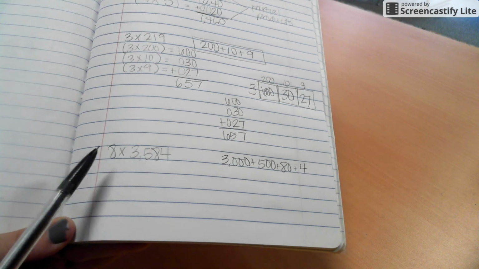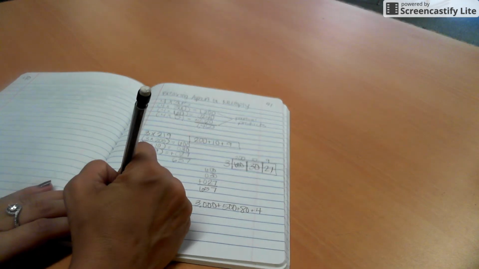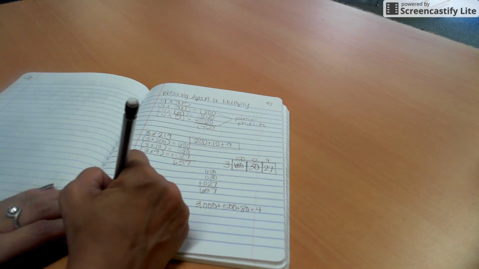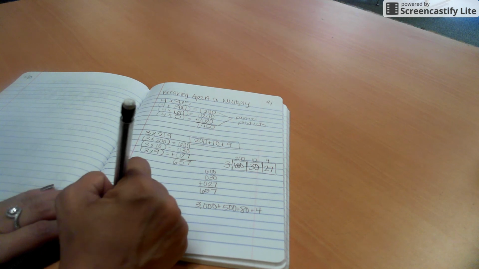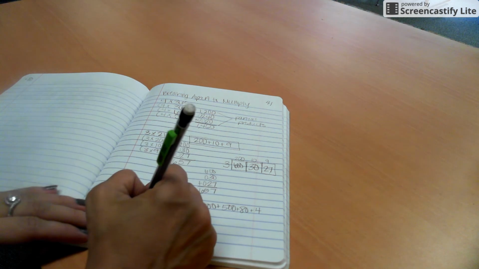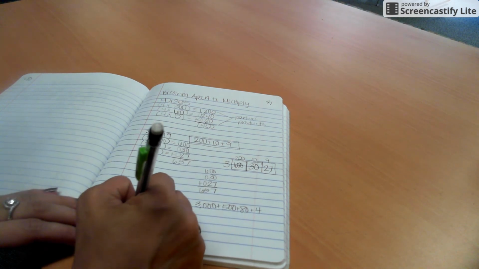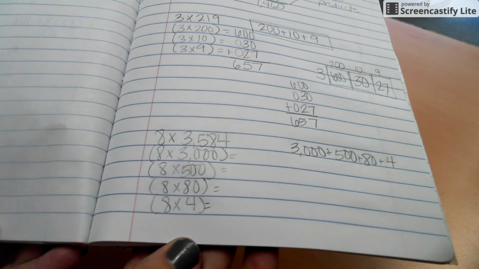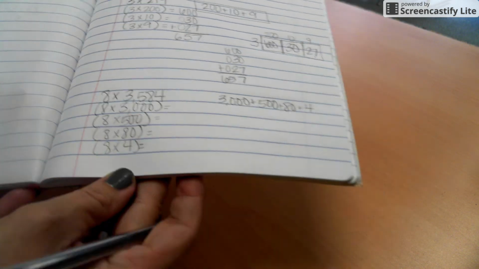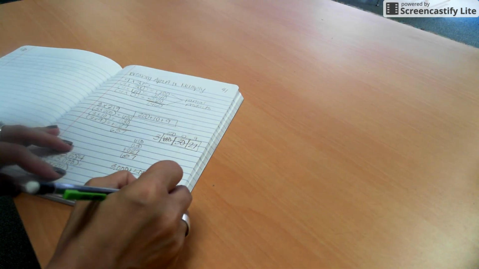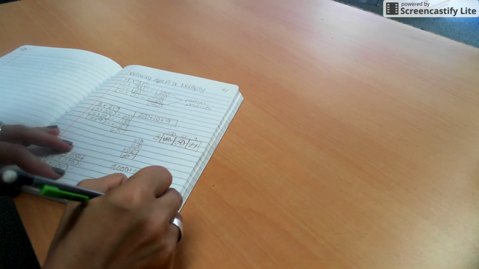Now we're going to distribute that 8 underneath to each one of them. So 8 times 3,000, 8 times 500, 8 times 80, and 8 times 4. If I'm doing the box, we'll see if you were right.